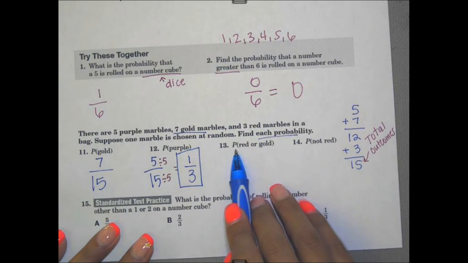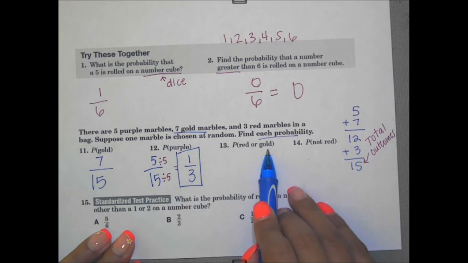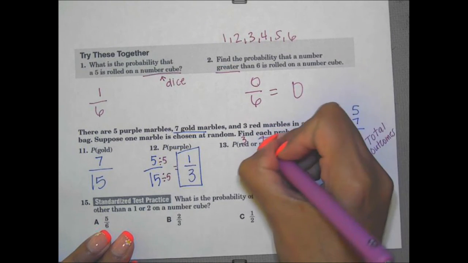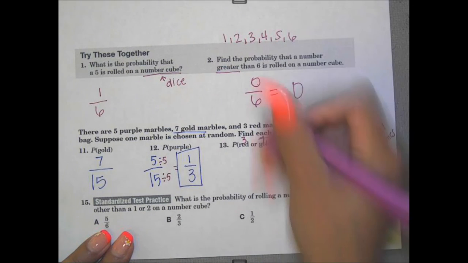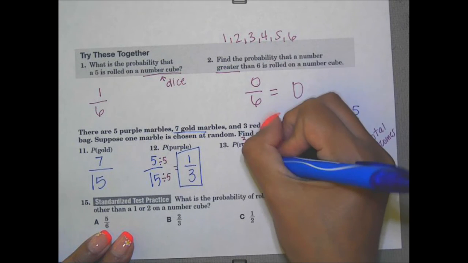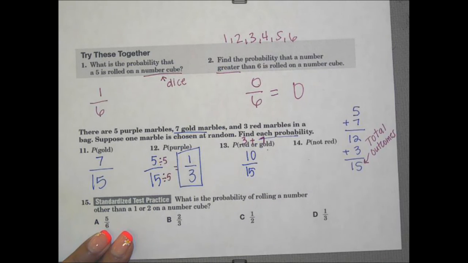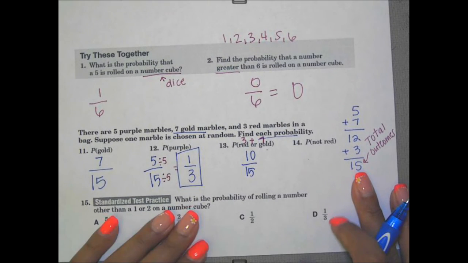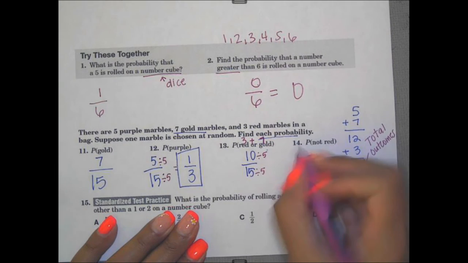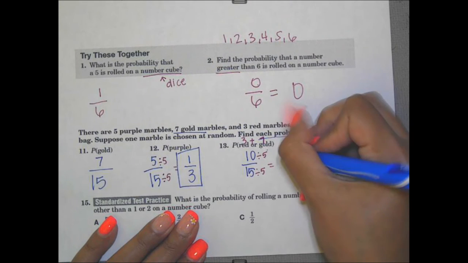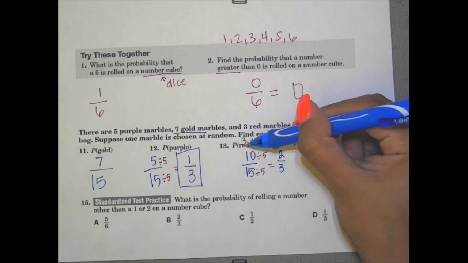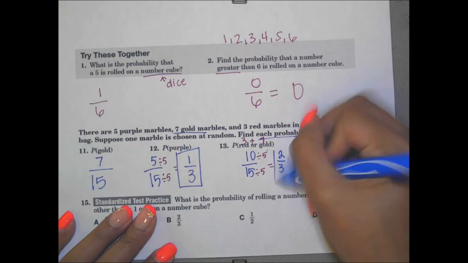So the next one says probability of red or gold. So I can see that we have 3 red and 7 gold. So it can be either one of those. So I'm going to add those together, and I'm going to get 10 possible chances out of 15. I can go ahead and simplify this. Both of these can be divided by 5. 10 divided by 5 is 2, and 15 divided by 5 is 3. So the probability of getting red or gold is 2/3.